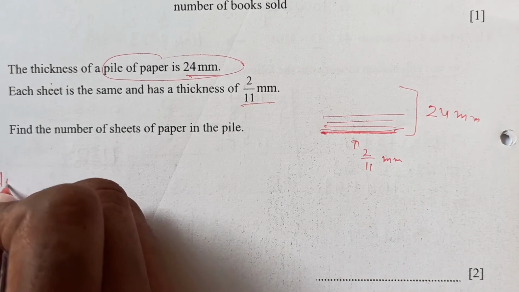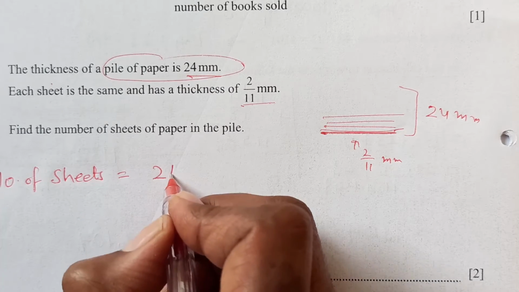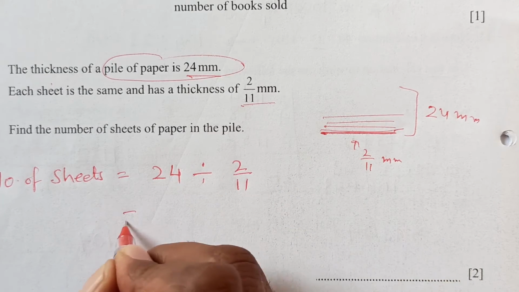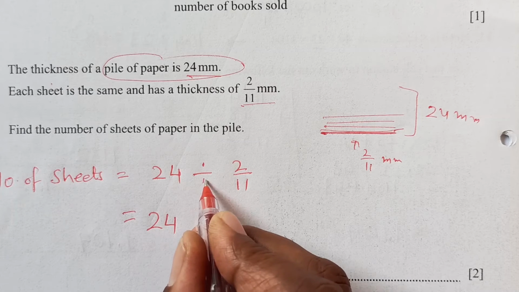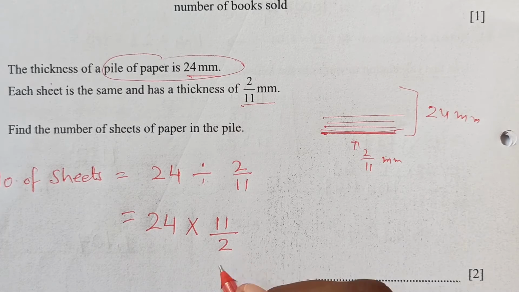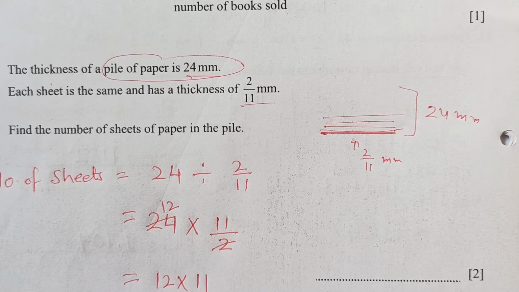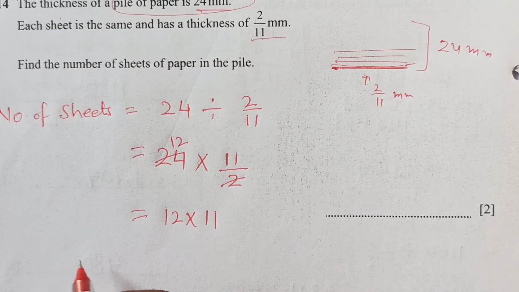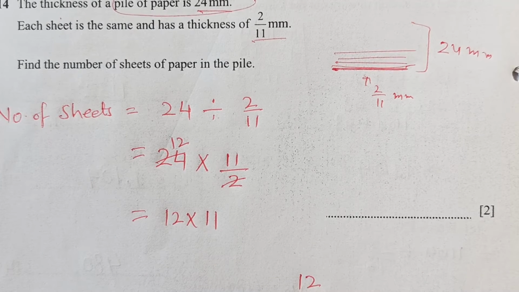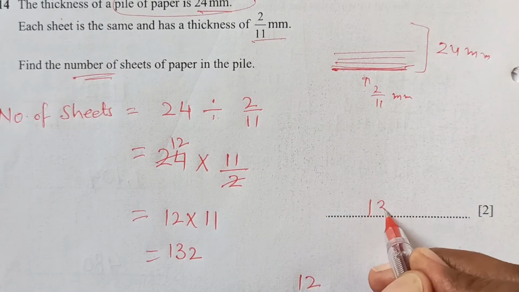So to get the number of sheets, we need to divide the total thickness by the thickness of one sheet. So now to solve this, 24, if you make this times, it will become the reciprocal of that. That means 11 over 2. So now we can simplify. 12 times 2 is 24. Now we are left with 12 times 11. So now you multiply 12 times 11, so 132. So the number of sheets is 132.